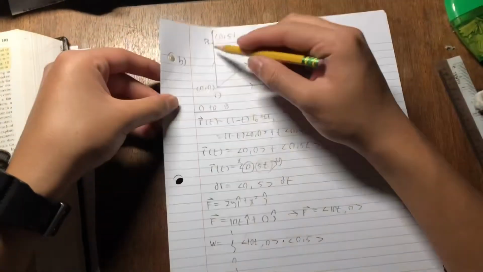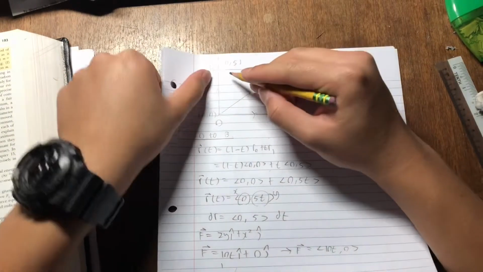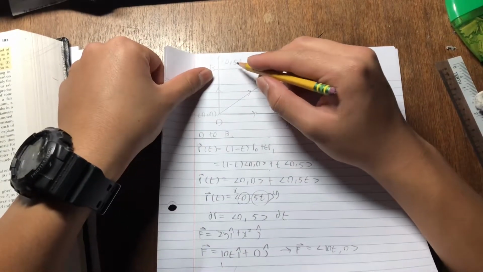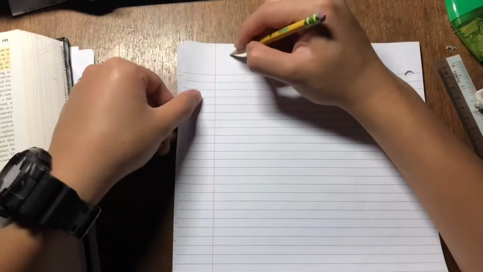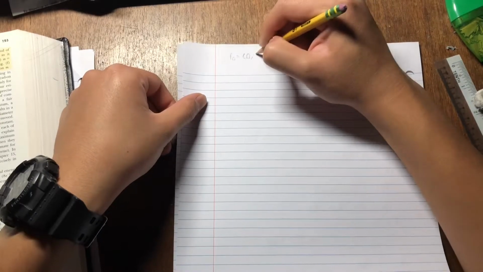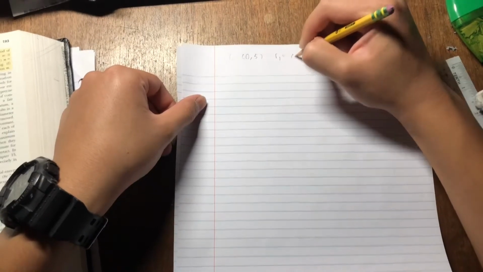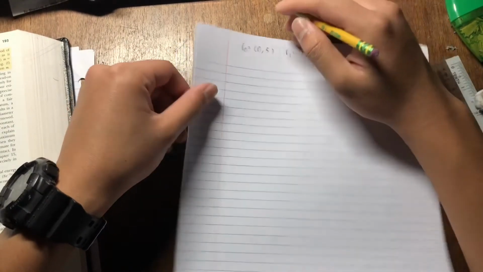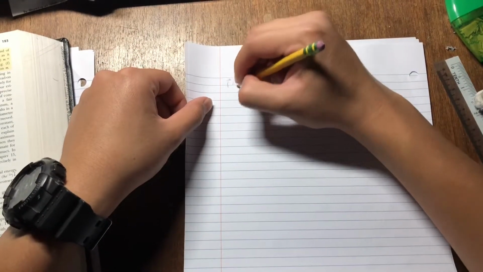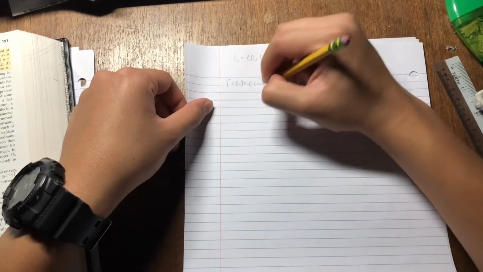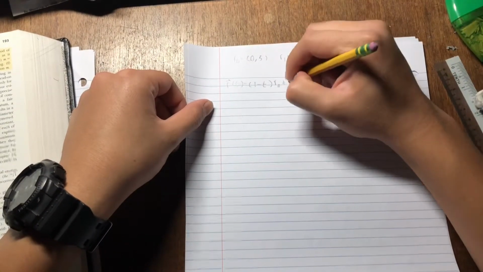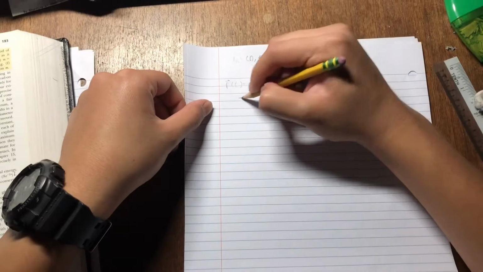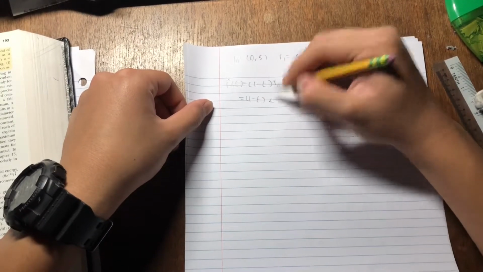So now let's find the work from B to C. And so let's keep in mind our R naught now will be 0, 5, and now our R1 will be 5, 5. And so let's make note of that right here. R naught is 0, 5, R1 is 5, 5. Let's begin. Once again, R of t. Let's use this formula again. 1 minus t, R naught plus t, R1. Let's plug it in. 1 minus t, R naught, 0, 5.